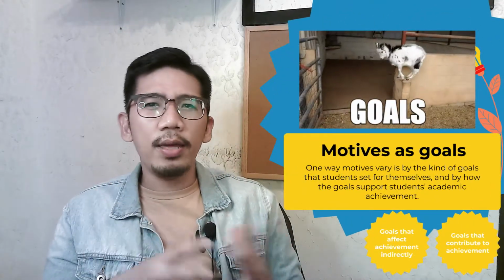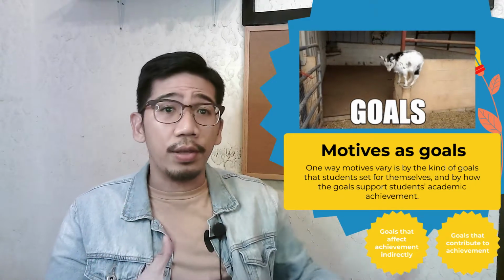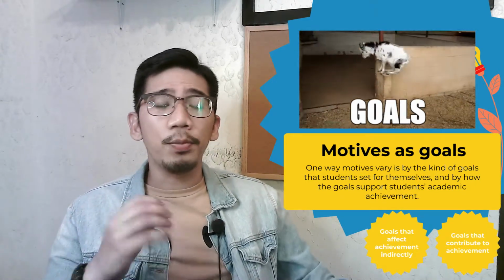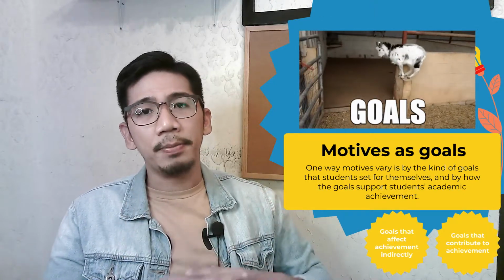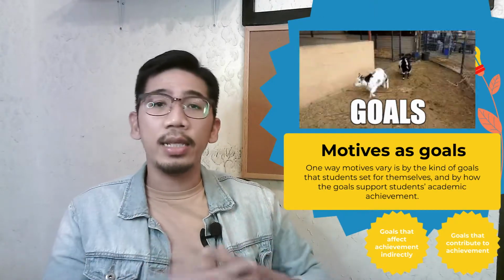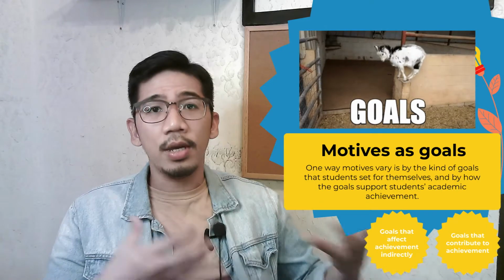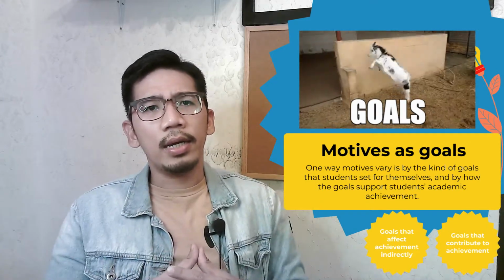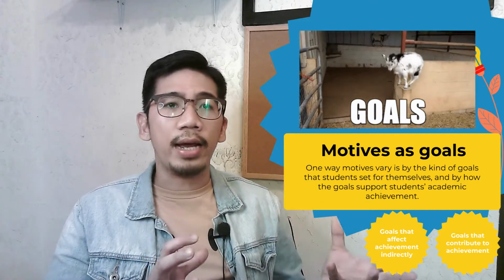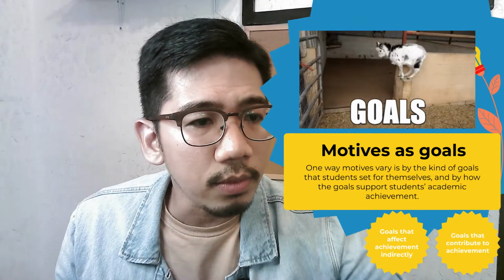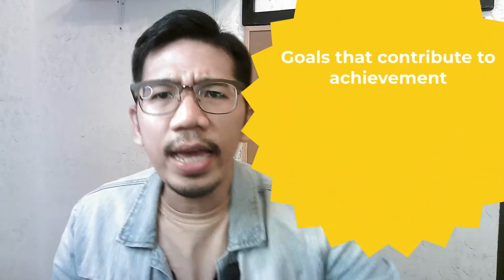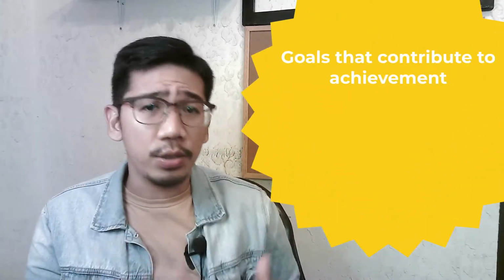Now, one way motives vary is by the kind of goals that students see for themselves and by how the goals support students' academic achievement. As you might suspect, some goals encourage academic achievement more than others, but even motives that do not concern academics explicitly tend to affect learning indirectly. So, what kind of achievement goals do students hold?